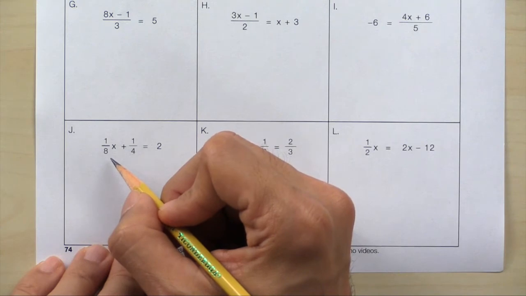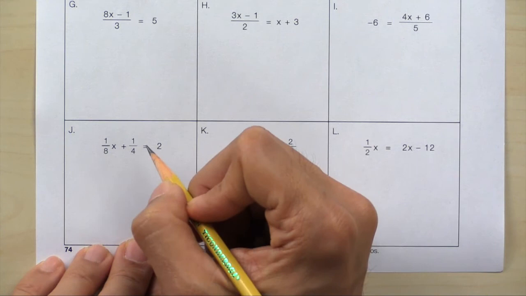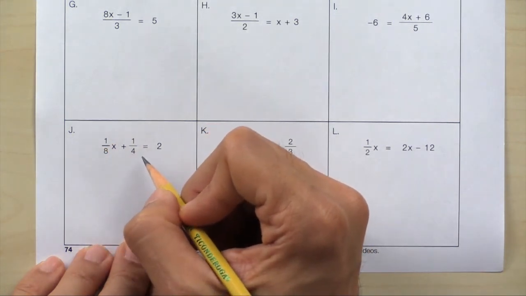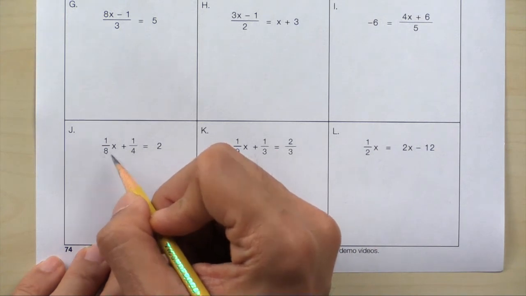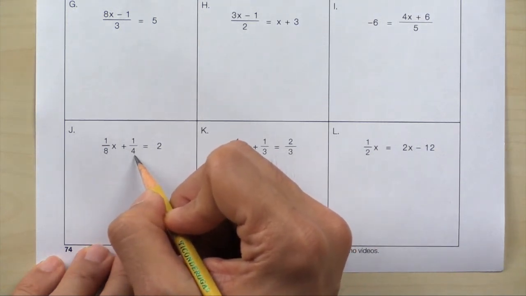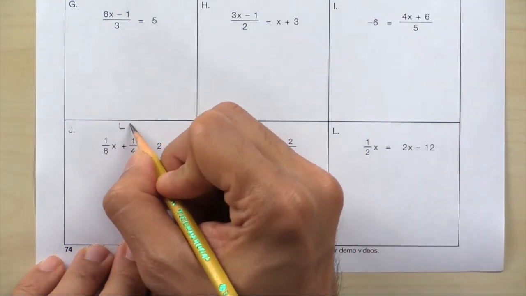Now for box J. Here's 1/8 x plus 1/4 plus 2. And notice how we have fractions on this side of the equation. So let's find the lowest common multiple of 8 and 4. The LCM of 8 and 4 is 8.